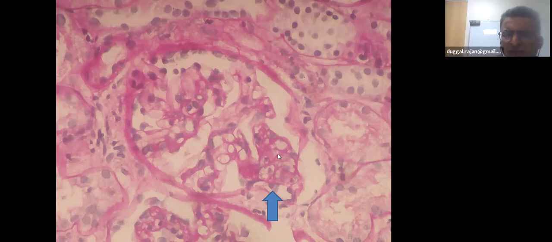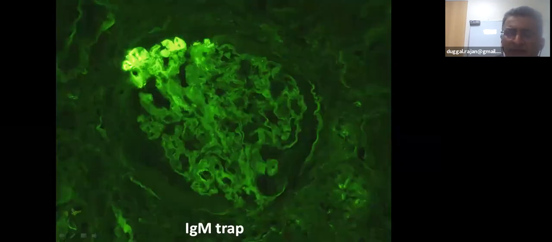So in this case, this was an FSGS tip variant, and it is very common that you get to see IgM non-specific trapping. So you see this glomerulus, this is absolutely negative, and suddenly you see a bright staining at one end.